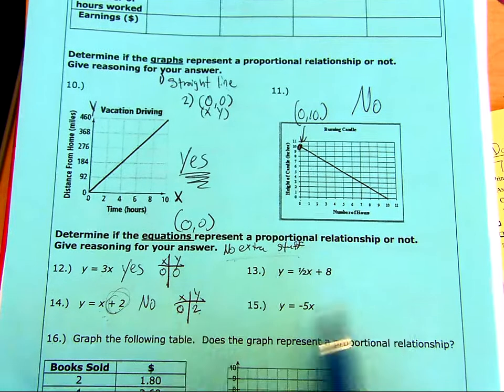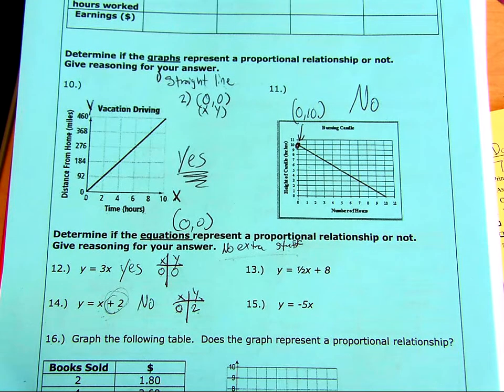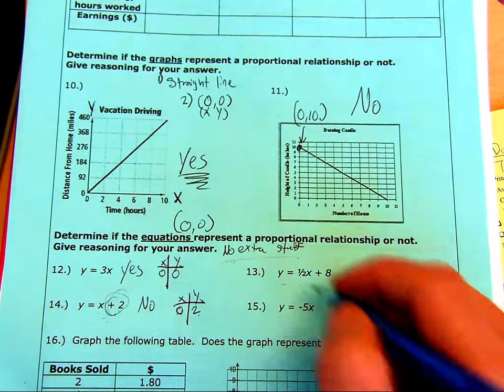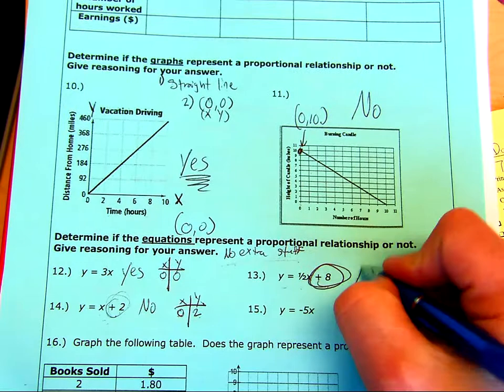So 13, is that a yes or a no? Is it proportional or not proportional? 13. Oh, no. It would be that plus 8. There's extra stuff, right? So this is no. What about 15?